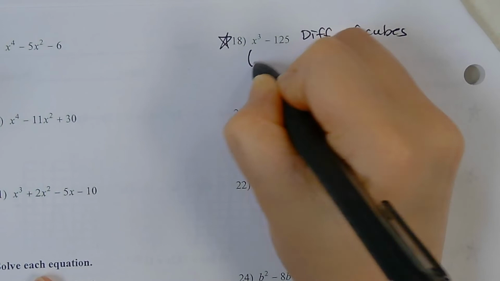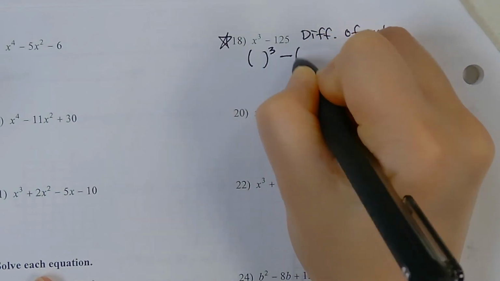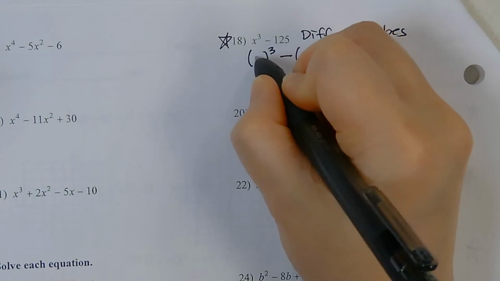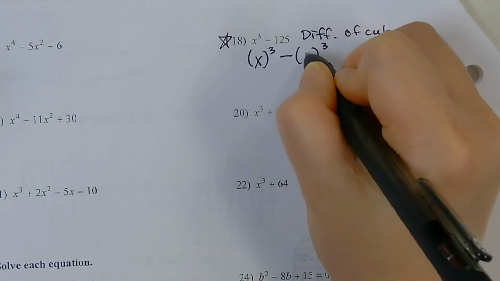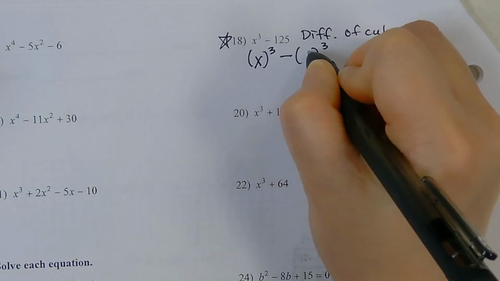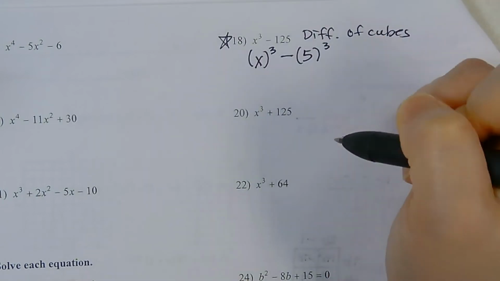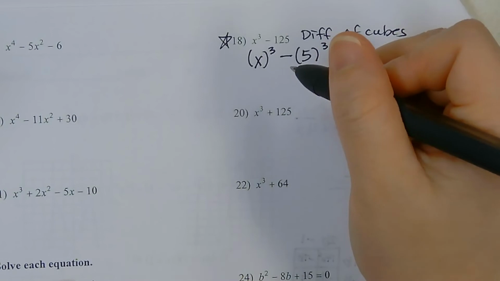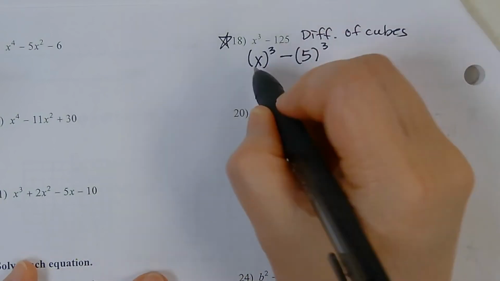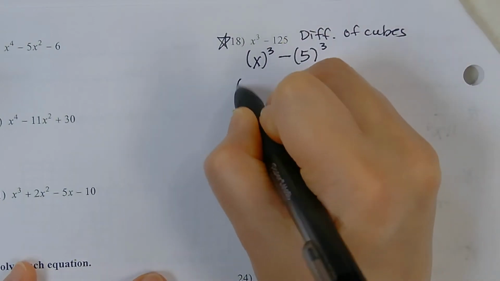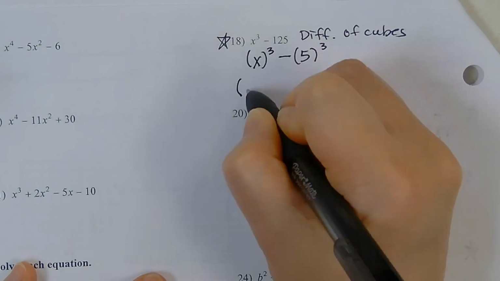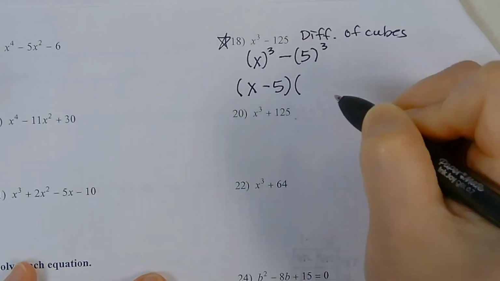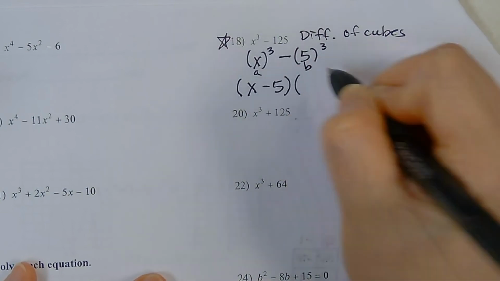All right, so I'm going to just set this all up. I want it to look exactly like this so we can figure out our a's and b's. So this one has to be just x. We already know that the cube of 5 is going to give us 125, so that's going to be 5 right there. All right, and you have to remember SOAP, right? Plus all the a's and b's and all the things, right? So here we go. Remember, it's a minus b, so it's the same. So x minus 5 times, so remember this is our a, this is our b.